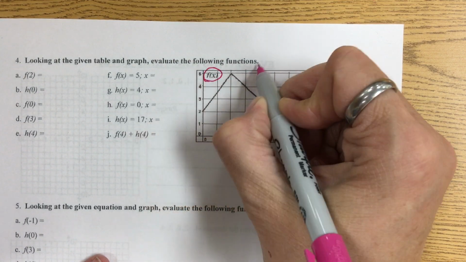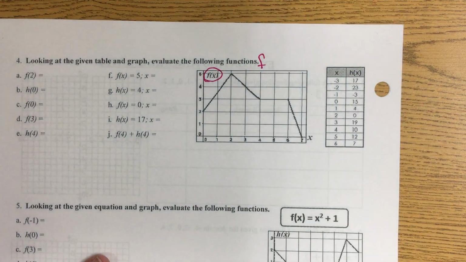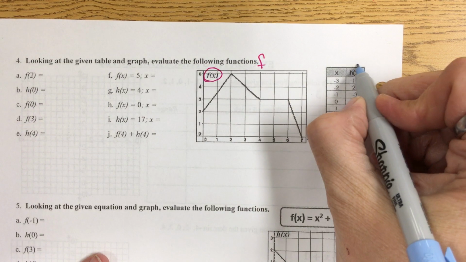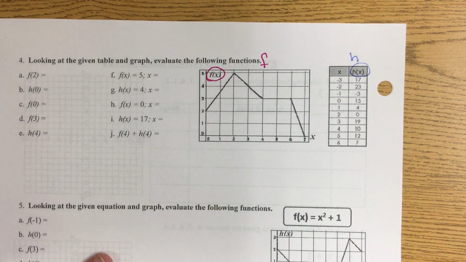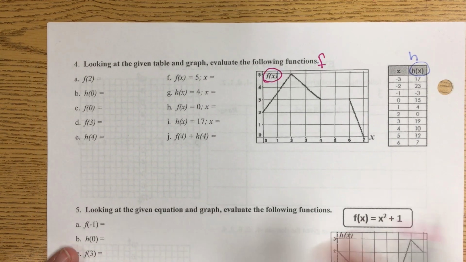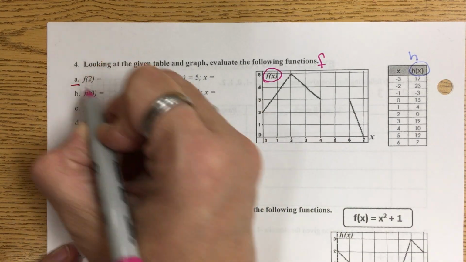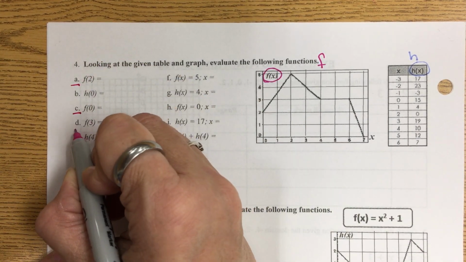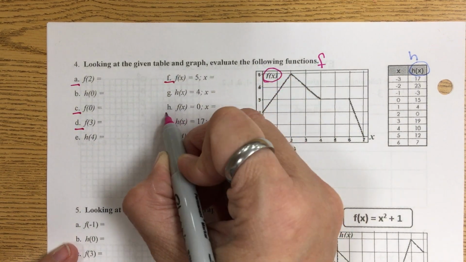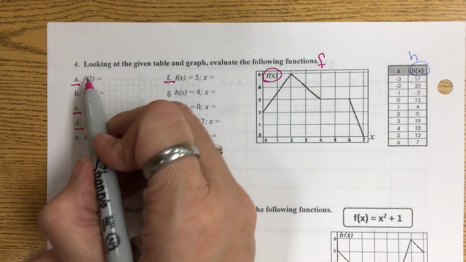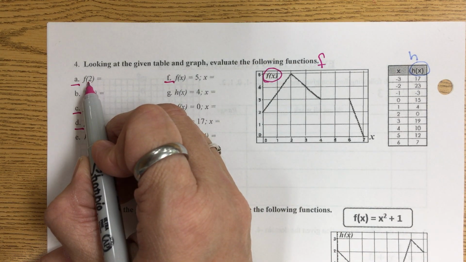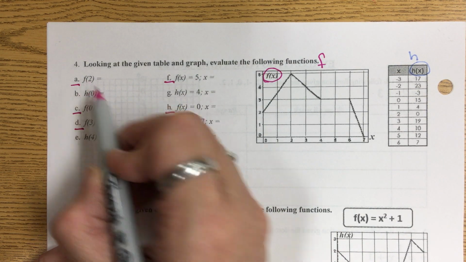We have the f function and we have the h function. So, f function. We have one here, here, here, and then this part right here. What this is doing is telling us to go to where x is equal to 2.